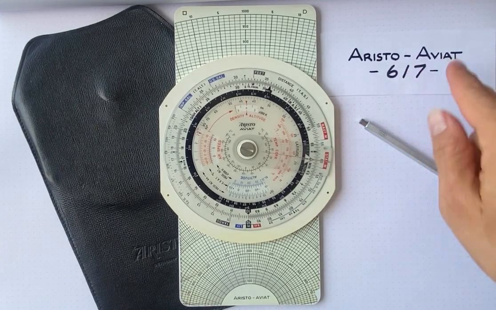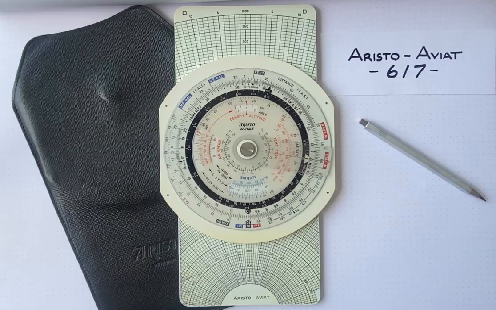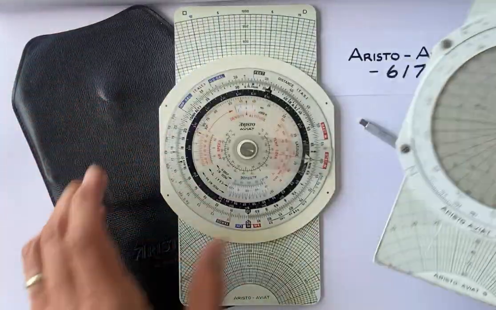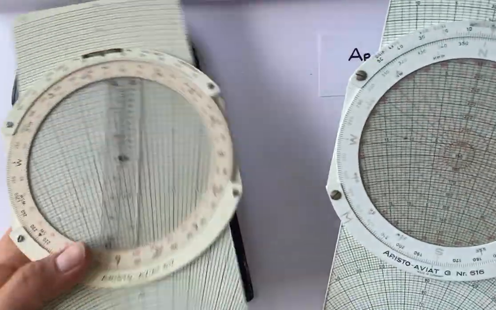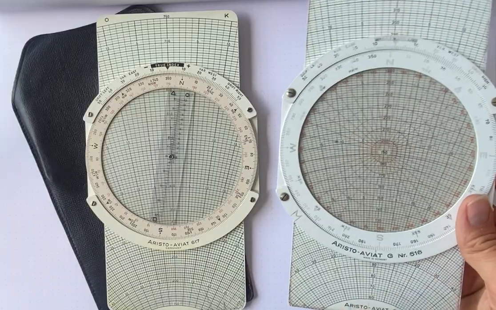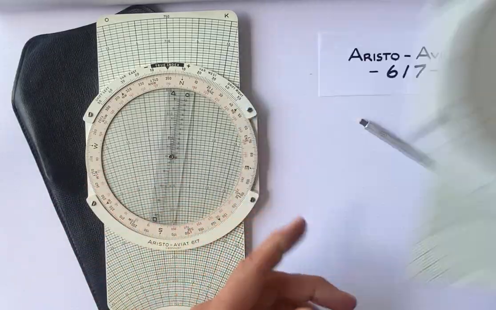Today we're looking at the Aristo Aviat 617, which was the follow-up to the Aristo Aviat 616 that we took a look at in the last video. And these two flight computers are nearly the same. The big difference is the way in which they approach the wind solution, and we'll take a look at this in depth in just a bit.